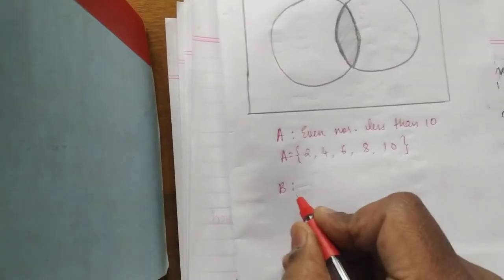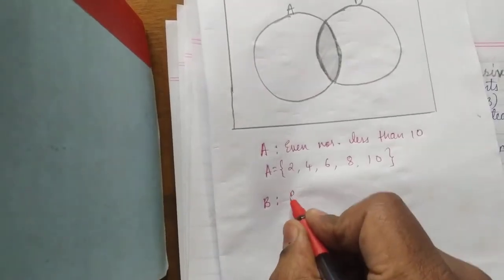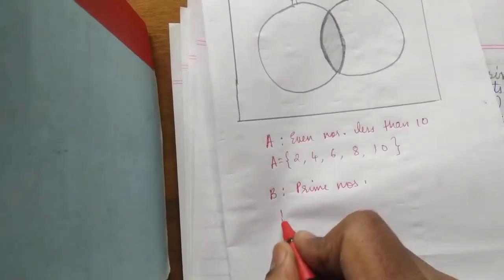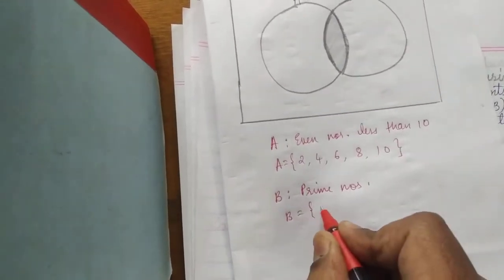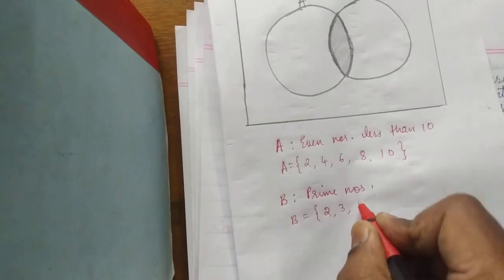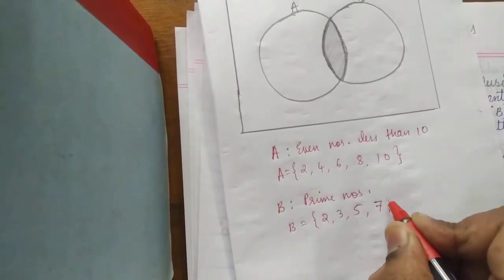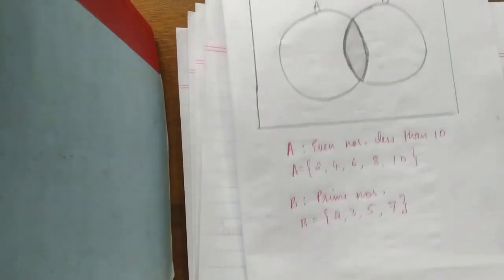Set B includes prime numbers. So the prime numbers set I have is 2, 3, 5, 7. That's it: 2, 3, 5, 7.